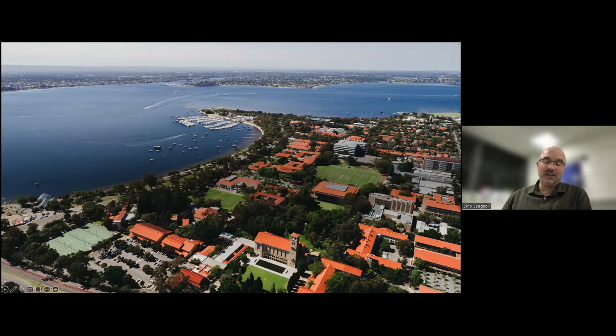If you're ever thinking of traveling this far, it is a long way. Please do come in and see Alex and I in Perth. We'll be delighted to host you.